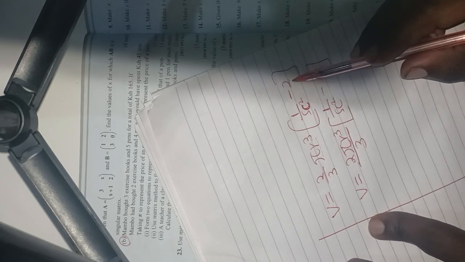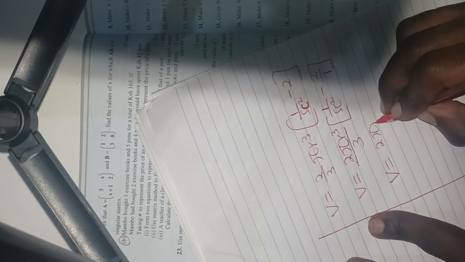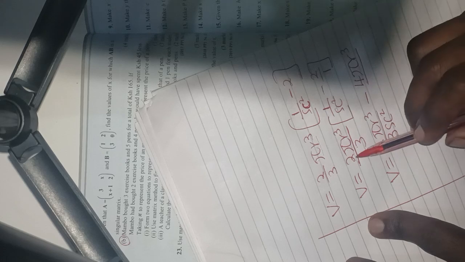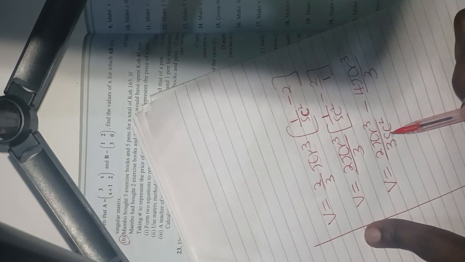We can make this a fraction, 2 over 1. Then we have V = 2π r³ times 1 is 2π r³ over 3 times sc². That gives us 3sc² less 2π r³ times 2, which gives 4π r³ over, 2 times 2, then 3 times 1, that gives us 3. We shall remove the denominator.